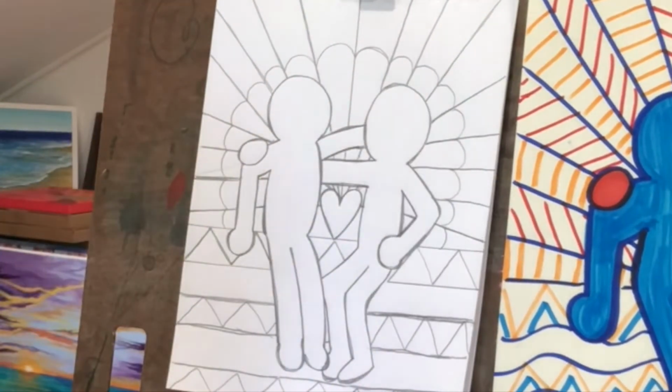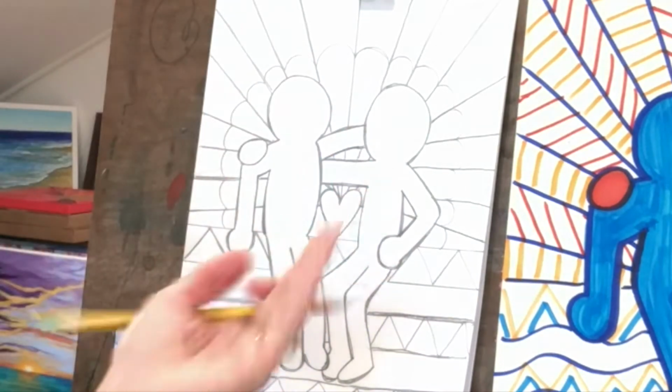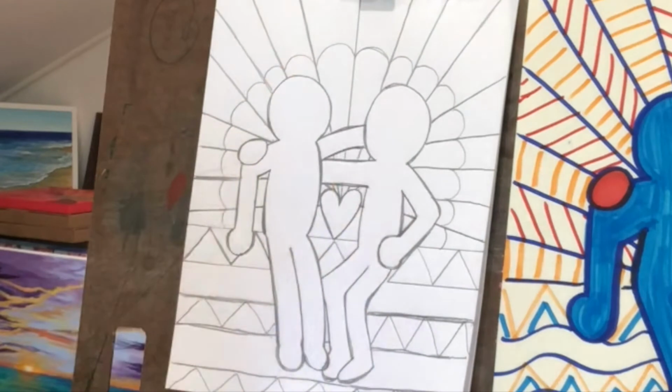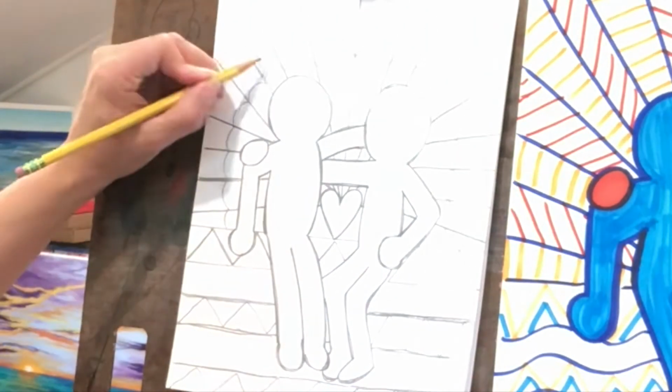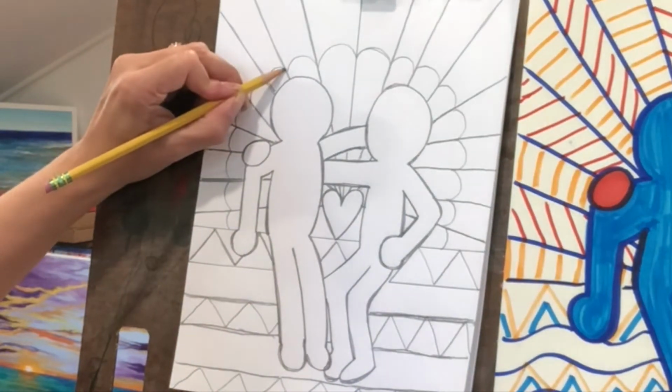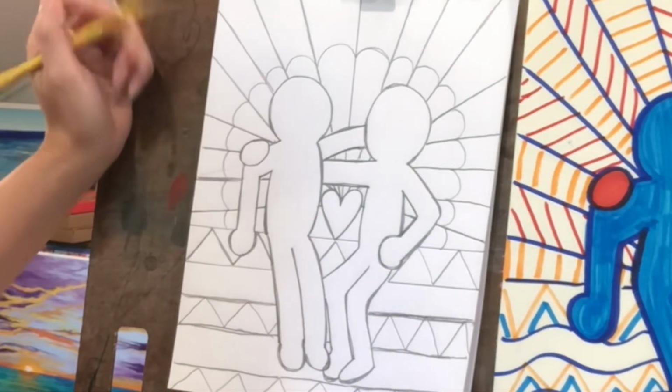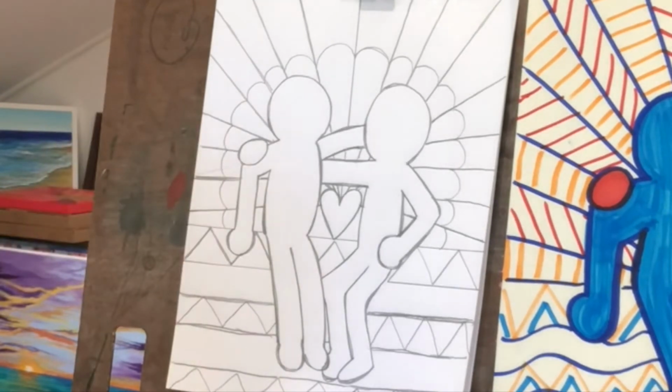But the great thing about abstract art is that you don't have to make it look like anything, right? You can just have fun with your lines and your shapes and your colors and create whatever it is that you feel like looks good. Maybe I'm gonna put, I don't know. No, maybe I'm gonna leave it. I think I'm pretty happy with it. So I think I'm done right there.